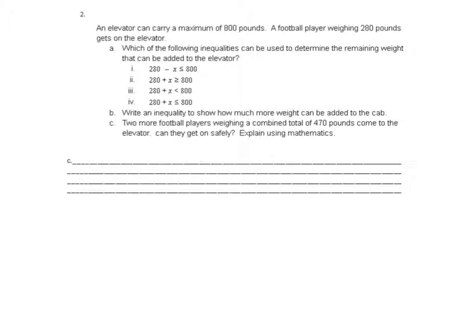It says an elevator can carry a maximum of 800 pounds. A football player weighing 280 pounds gets on the elevator. Which of the following inequalities can be used to determine the remaining weight that can be added to the elevator? Yes, 4, right. So our football player is 280 pounds. Whoever else gets on, their total weight has to be less than or equal to 800. If it's more than that, good luck. Hopefully it doesn't become Final Destination at that point. So that's how we got 4 for A. Questions?